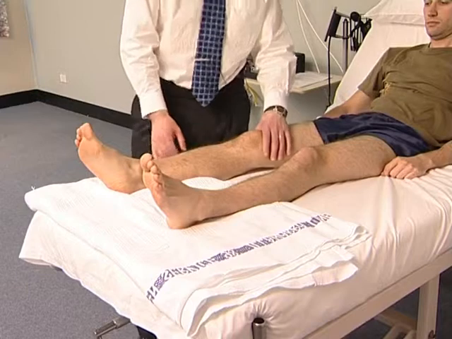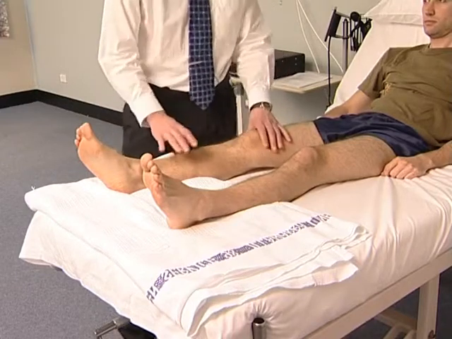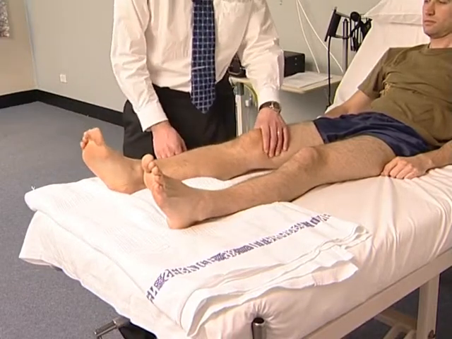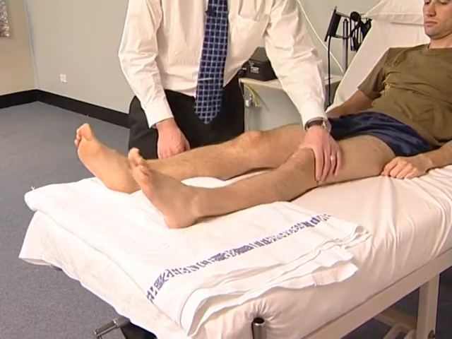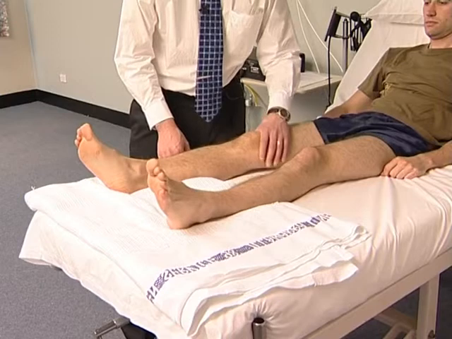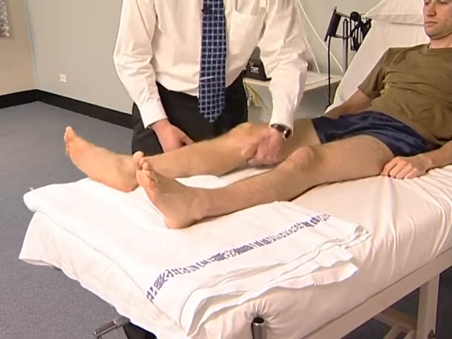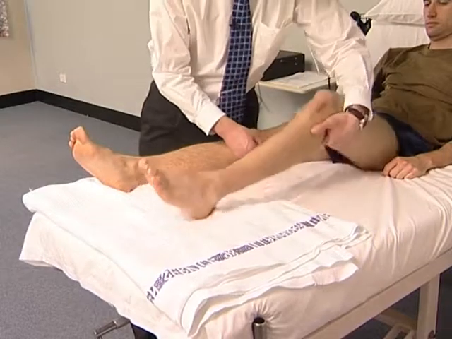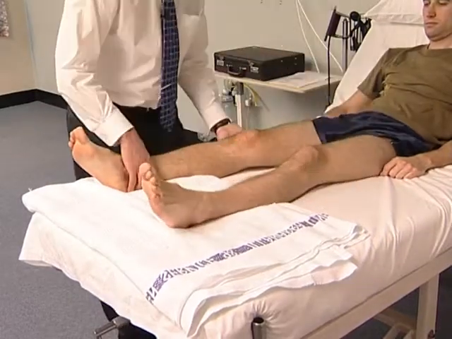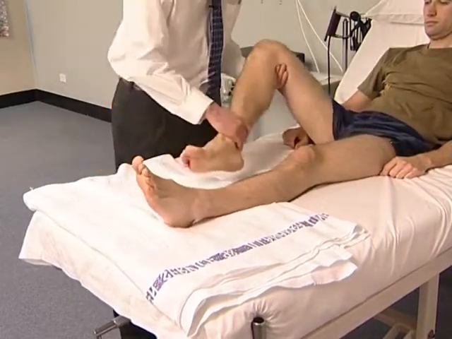Test tone at the knees and ankles. I'd like you to stay just very loose so I can roll your leg and flop and be loose and floppy. That's good. There should be little muscle resistance to these movements if the patient is relaxed. And stay loose for me.